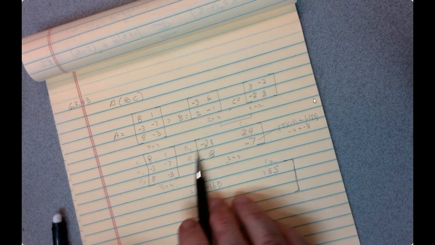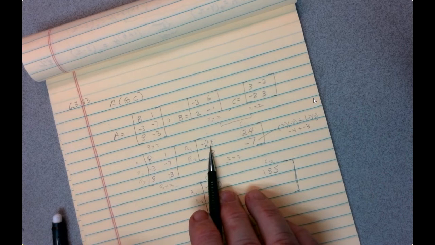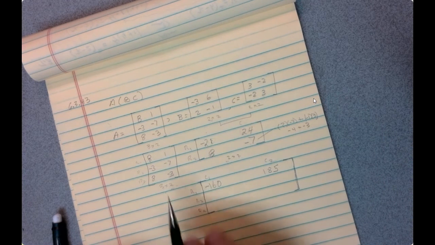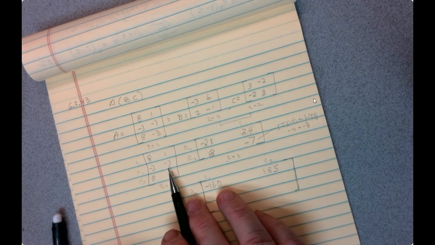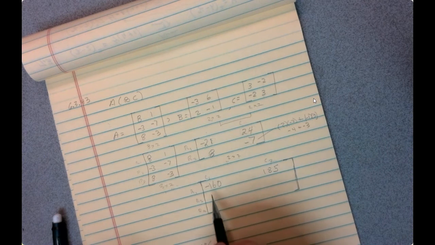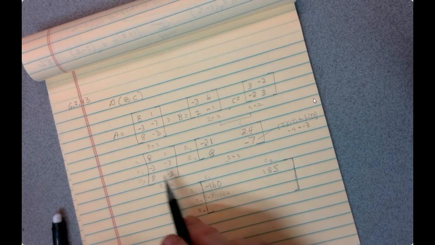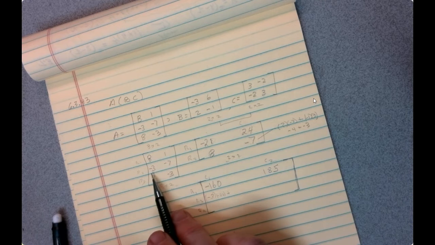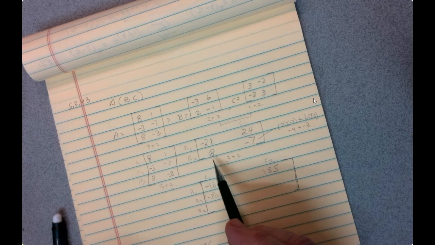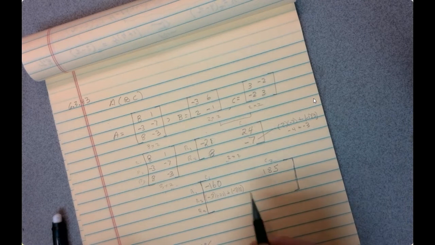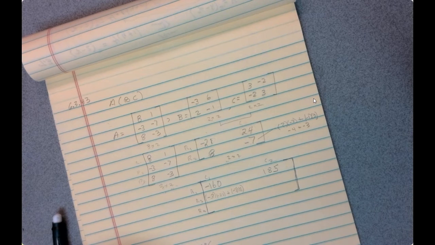Now I'm working off of this row here times this column. A minus 3 times a minus 21 is going to be a plus 63. Let's spell this one out. You ready? So this is going to be minus 3 times minus 21 plus minus 7 times 8. You with me? So what's the result there? Okay, so I've got minus 63, and that looks like what? Minus, what was that?